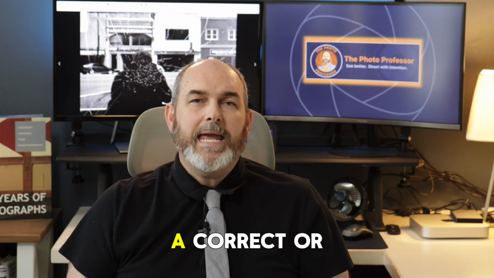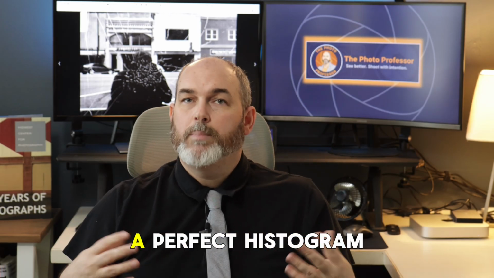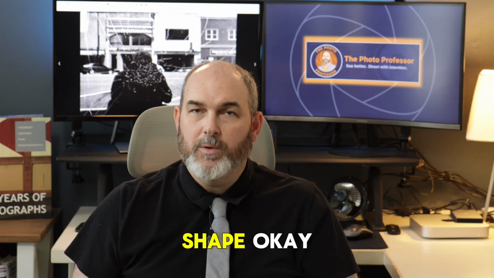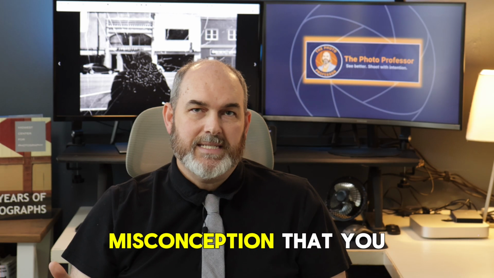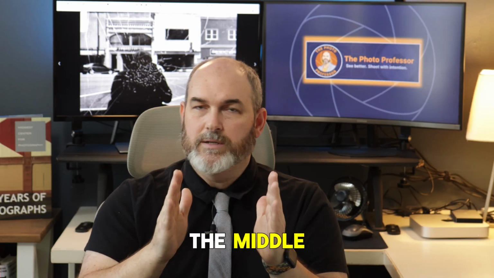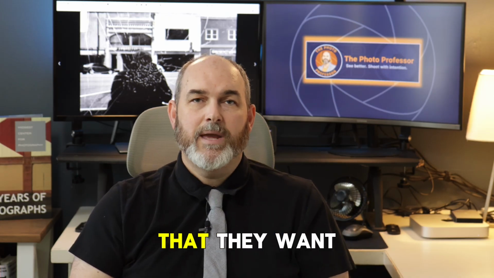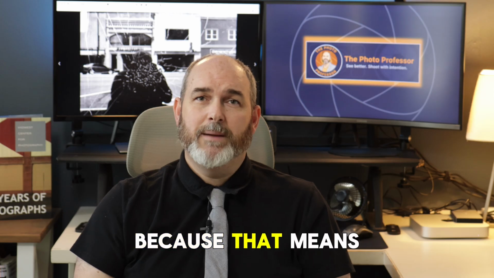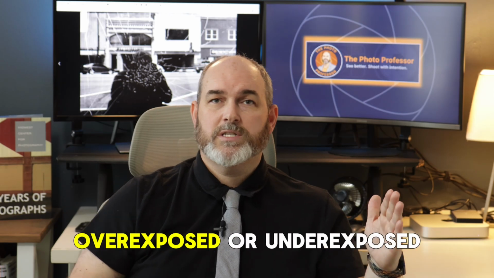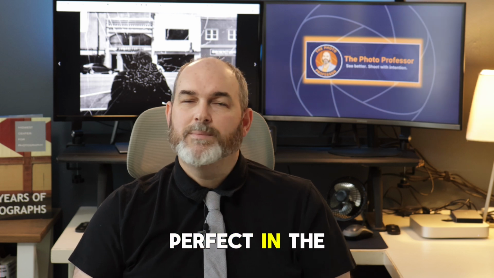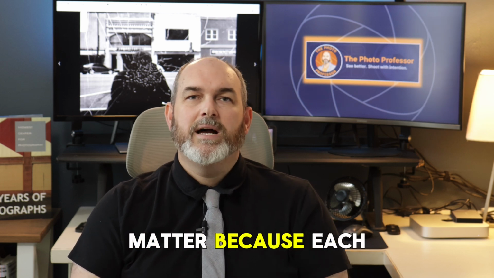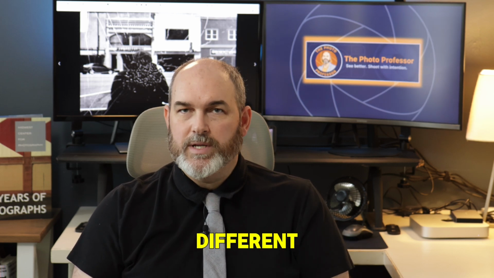There is not a correct or a perfect histogram shape, okay? It's not like an S-curve. That is a misconception, that you want it to be perfectly in the middle. Some people think that they want it to be perfectly in the middle because that means, well, it's not super overexposed or underexposed. Either way, it's kind of perfect in the middle. That doesn't really matter because each scene is very different.